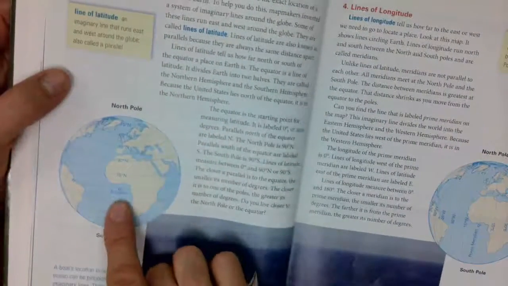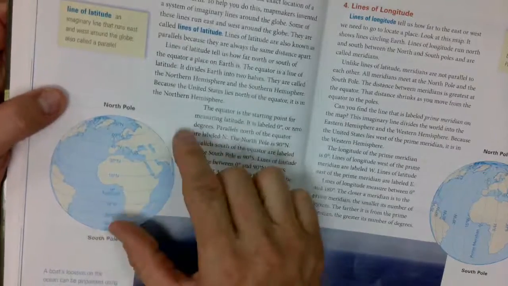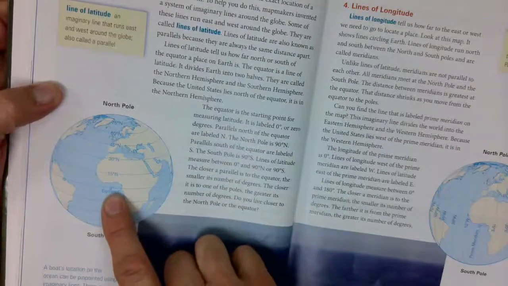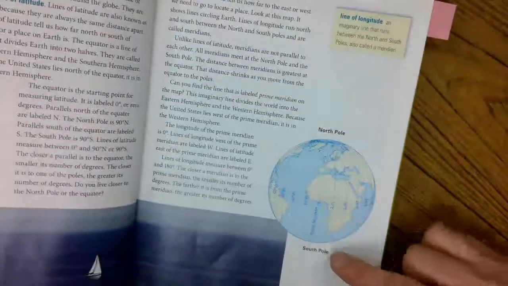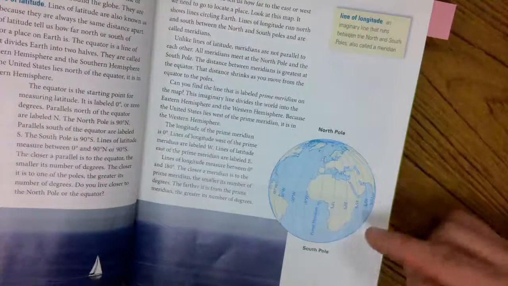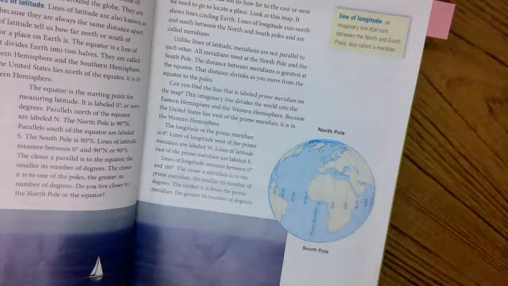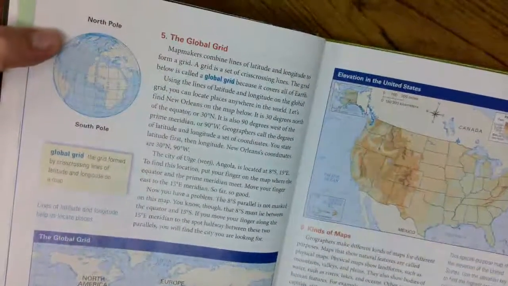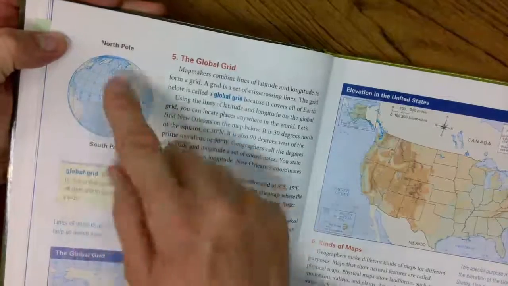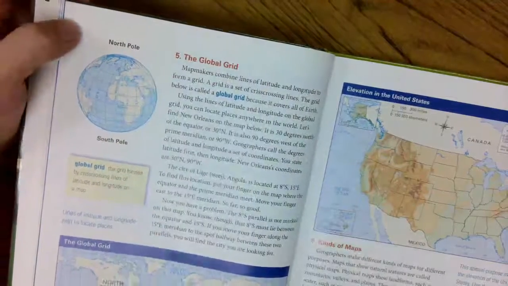The middle line for the lines of latitude is the equator. That's where the earth is thickest. And closer to the equator is closer to the sun, so that usually means a hotter climate. The line that cuts the earth vertically is called the prime meridian. We have this global grid when you put all the lines of latitude and all the lines of longitude together.